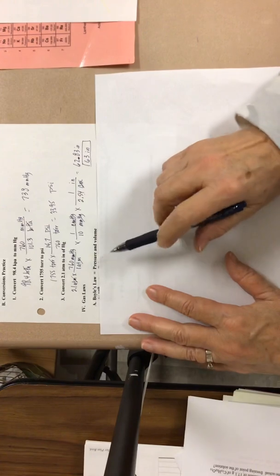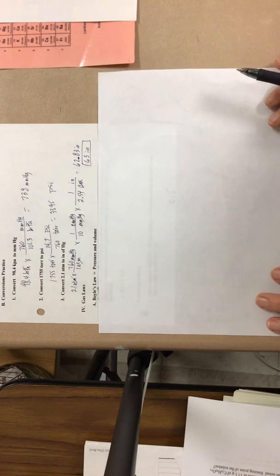Okay, today in chemistry we're going to continue on with our gas chapter, so we're going to start our gas laws. So the first law we're going to do is Boyle's law, and Boyle's law deals with pressure and volume. So we're not changing temp, we're not changing moles of a gas, so it only involves pressure and volume.